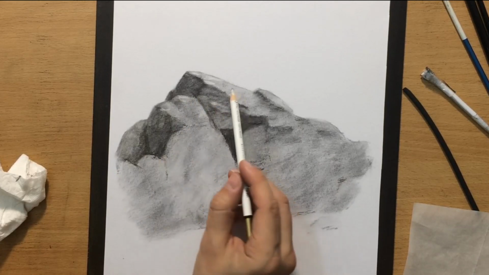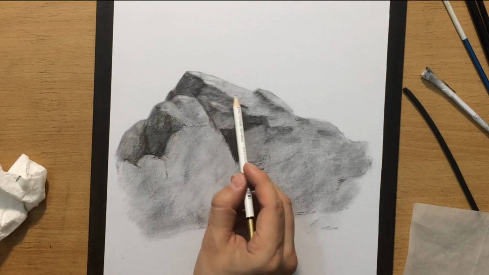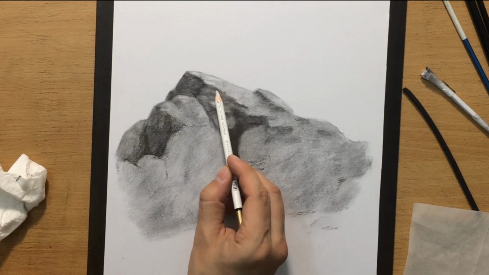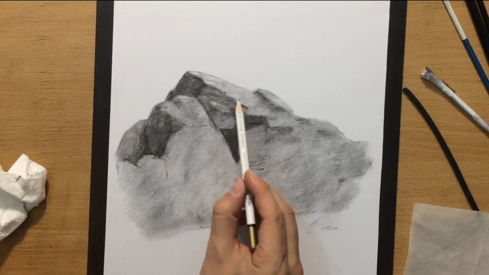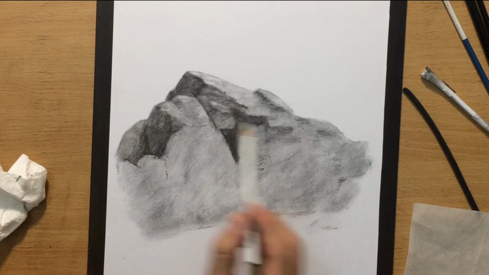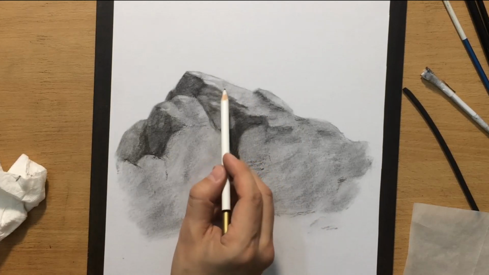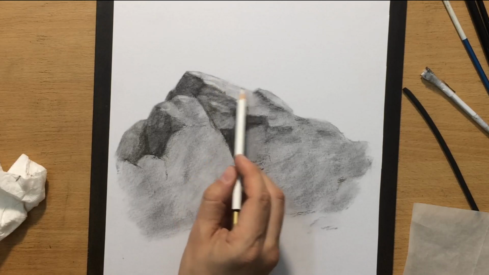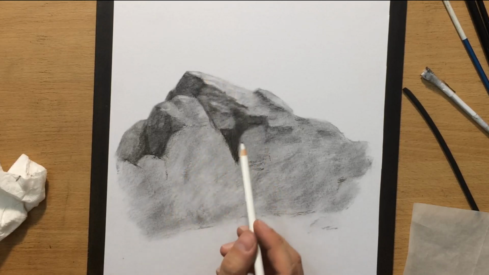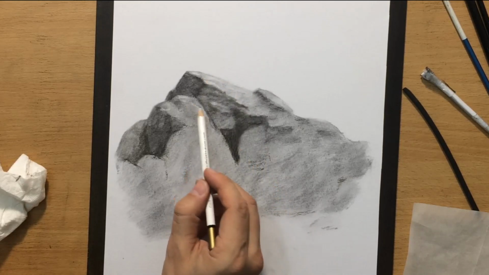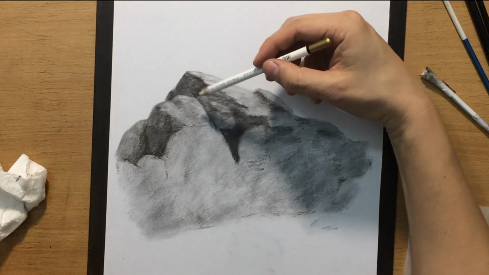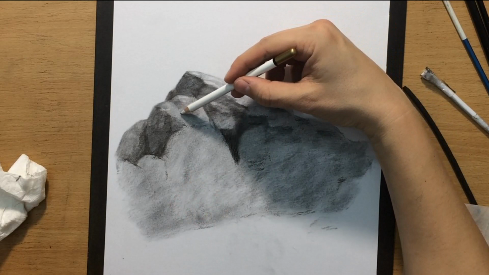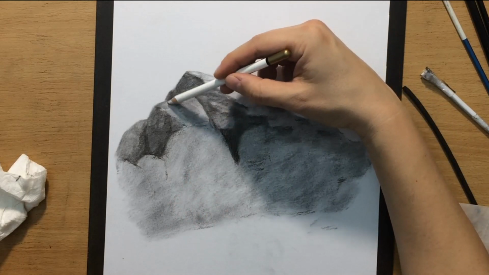Here, for example, I'm using this pencil eraser now, by the way. You can also pick off some of these smaller shapes within the shadow areas and maybe make them look like smaller pieces of rock which are sticking out and are getting more light from above because they're jutting out.